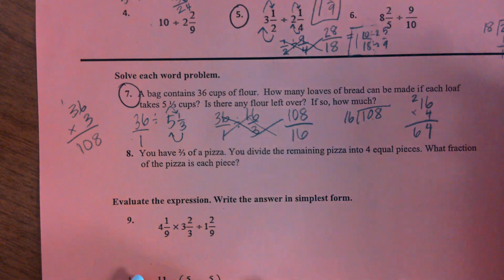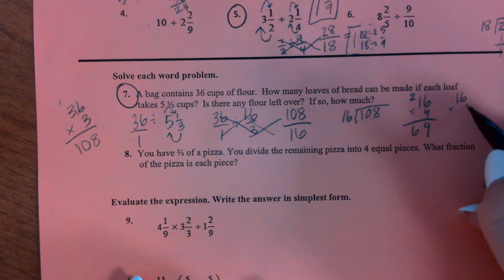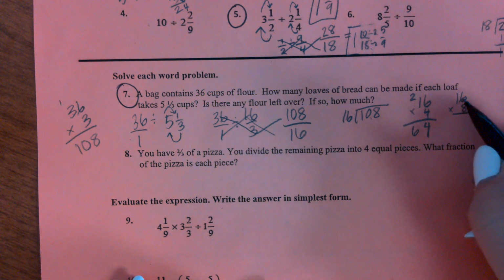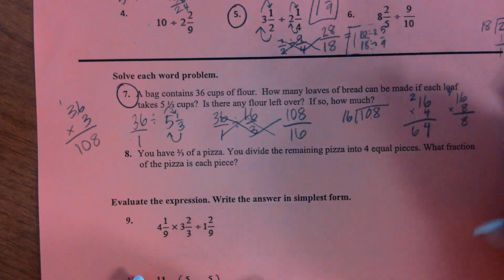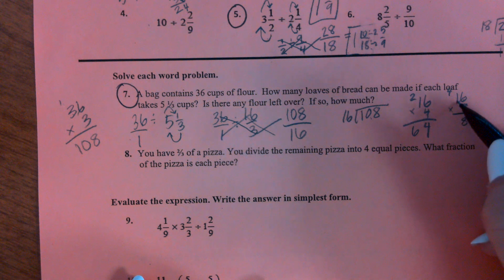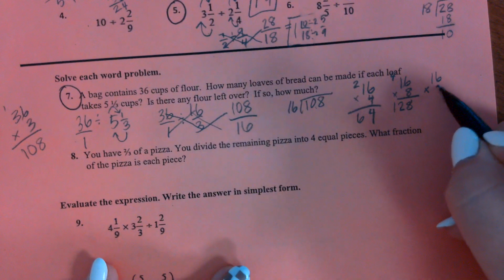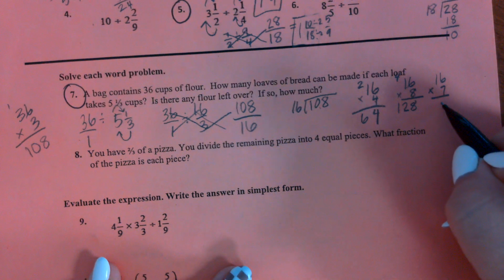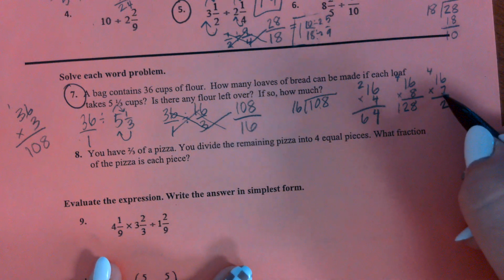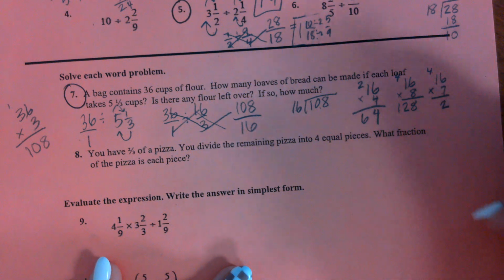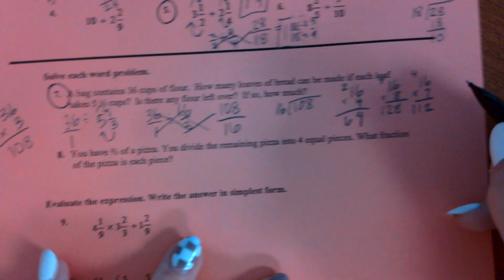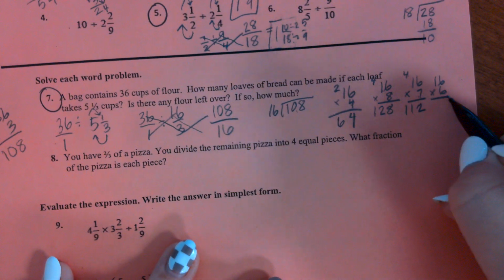Let's try doubling that. Let's go 16 times 8 and see. 8 times 6 is 48. Carry the 4. 8 times 1 is 8 plus 4, which is 12. Ooh, we're just a little bit over, so I'm thinking it will probably go in 7 times. 7 times 6 is 42, carry the 4. 7 times 1 is 7 plus 4 is 11. Really, we're still over. Okay, so we've got to do 16 times 6 now.